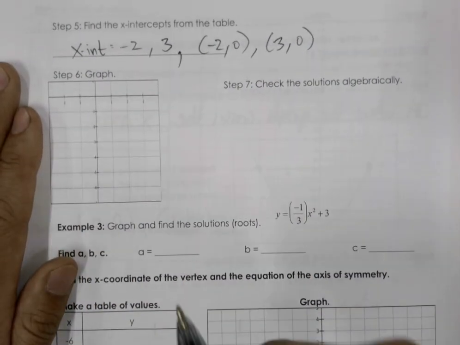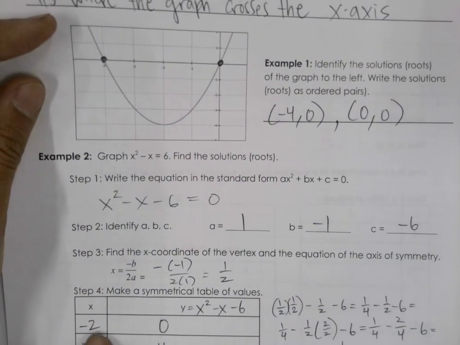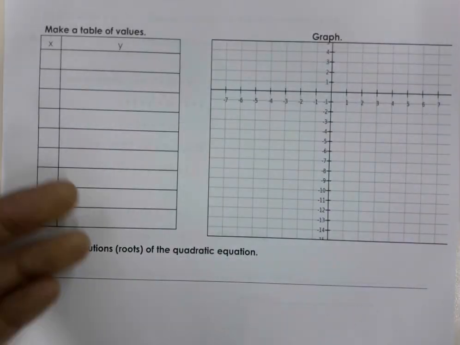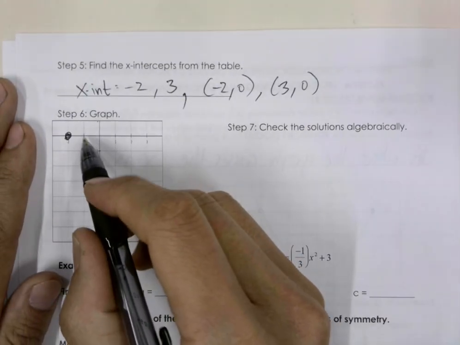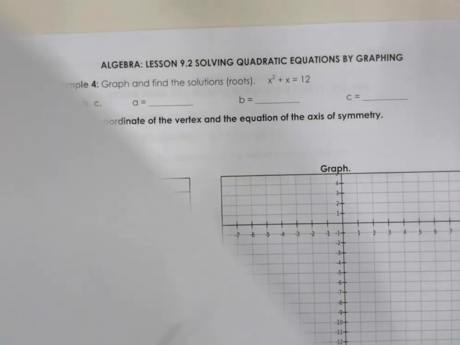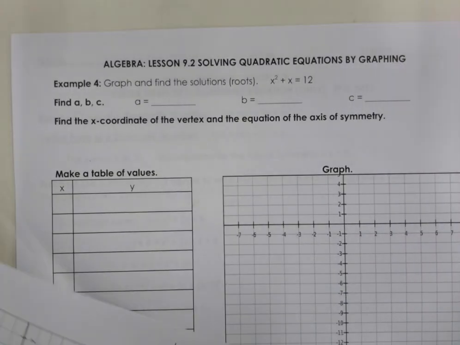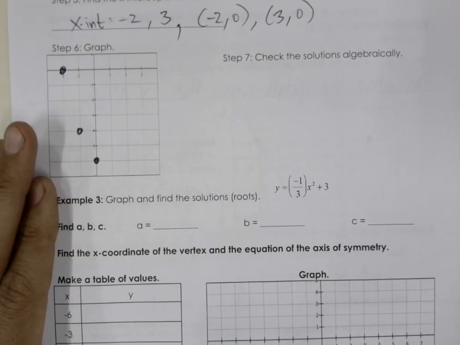And so we'll go ahead and graph it, and I guess I'll start with this point here, negative 2, 0. Our next point is negative 1, negative 4. And the vertex is going to be at 0, comma negative 6. Oh, actually, that's not our vertex. Our vertex is at negative 1/2 and negative 6 1/4.